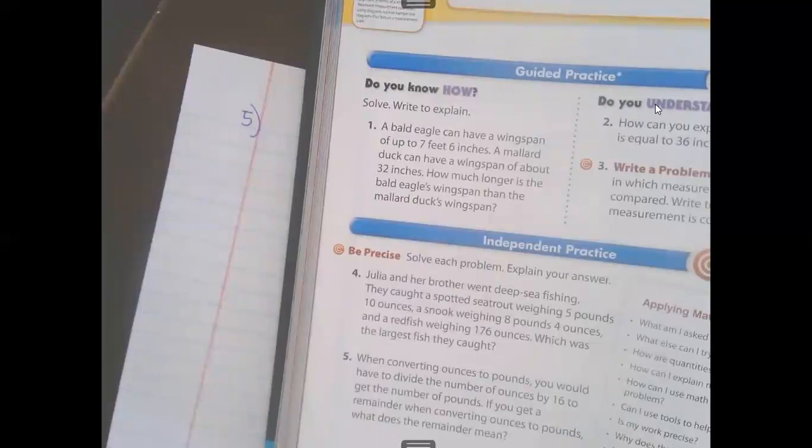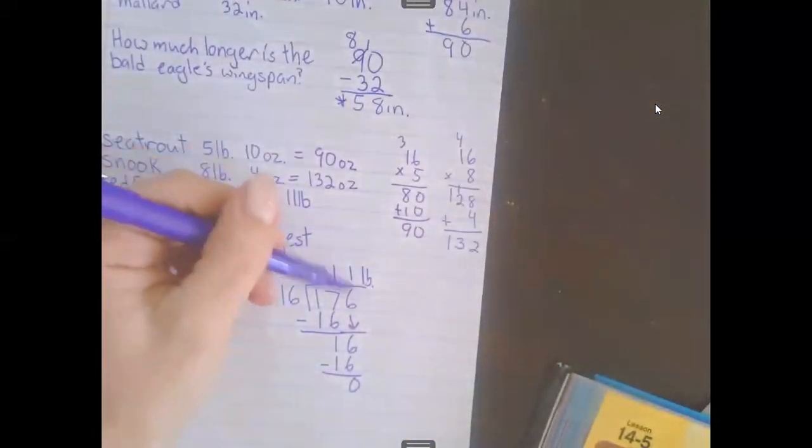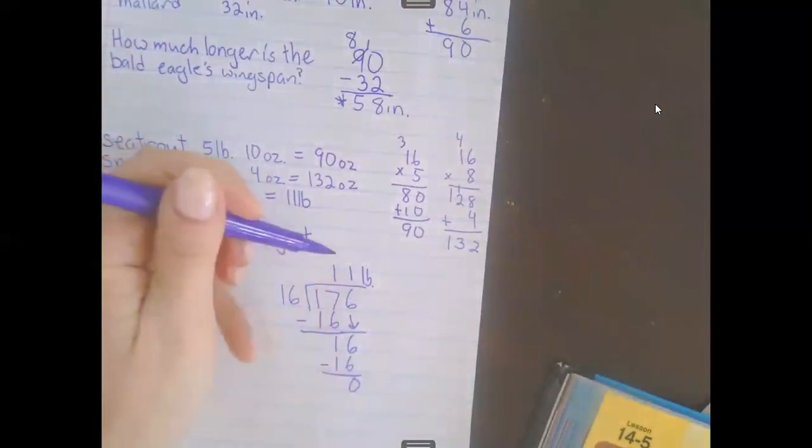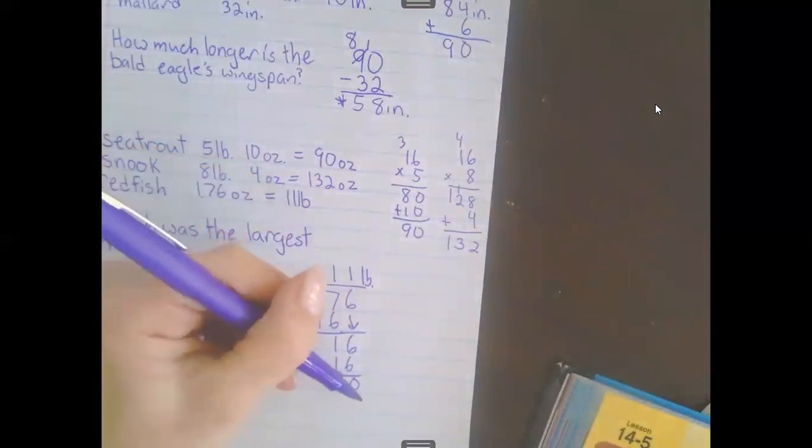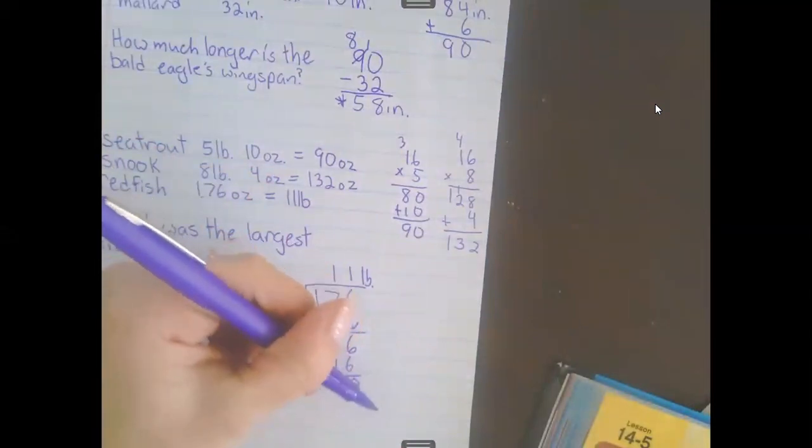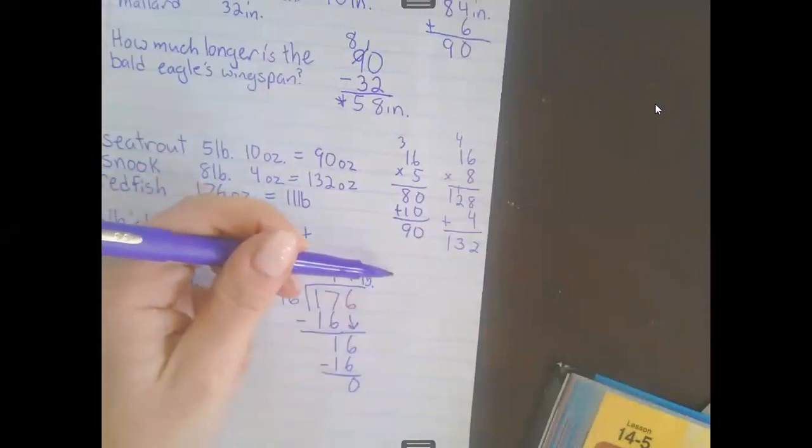If you get a remainder when converting ounces to pounds, what does the remainder mean? So let's take a look back at that last problem. Notice we didn't have a remainder in this particular situation. It was just 11 pounds.